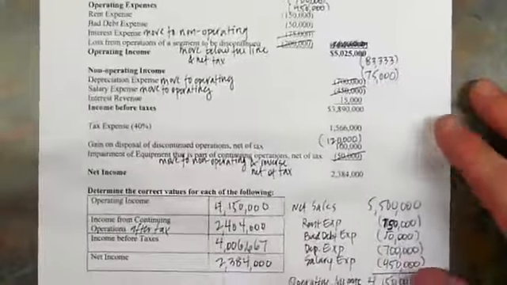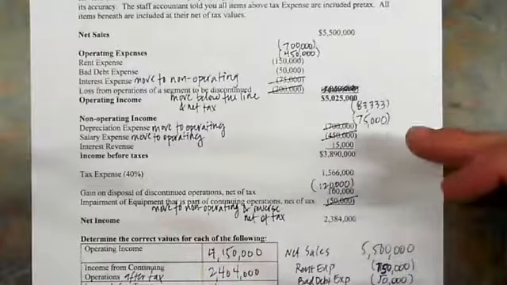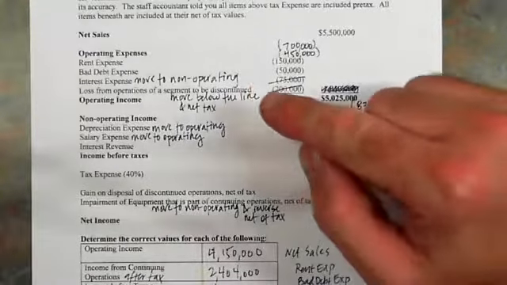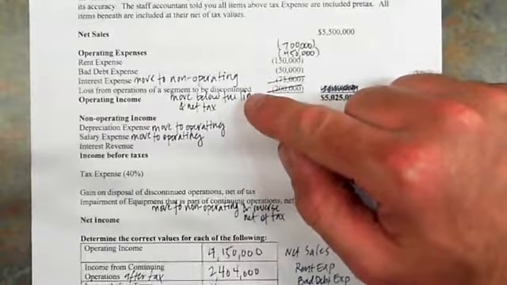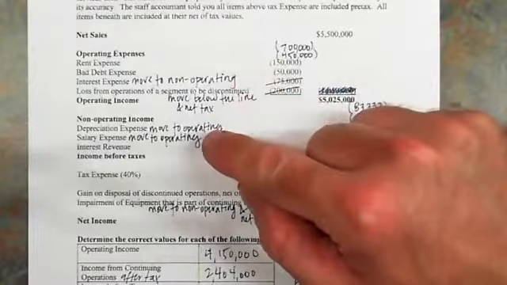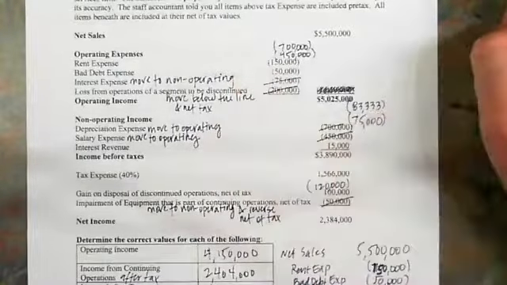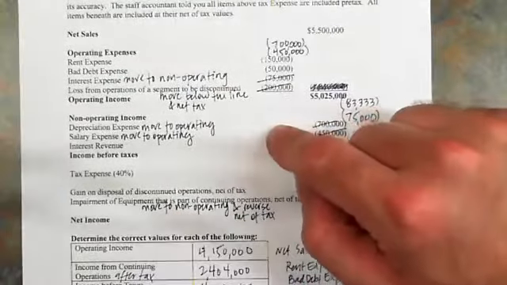This problem I just kind of cleaned up a little bit so that you could see what was going on. Remember how we move these items around. I'll let you look at that. Move interest expense to non-operating, move the loss from the discontinued segment below the line, move depreciation expense to operating, move salary expense to operating, and then move the impairment of equipment up to non-operating.